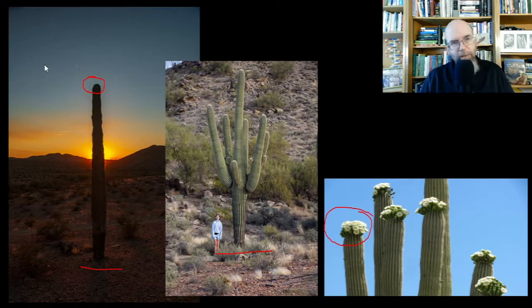I count up how many seeds they produce, how many flowers they produce, here's the ones with arms, here's the ones without arms. So I find out how many seeds they produce. Then I have to track those seeds and see how many germinate and then how many were successful in the future. And so I'd get some idea of like, yes, Saguaros that have arms are more likely to have offspring.